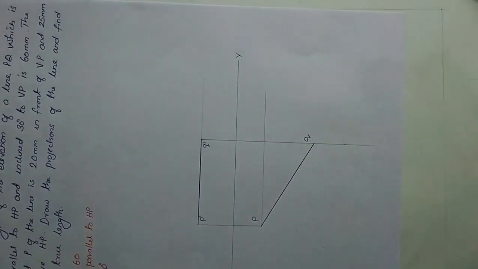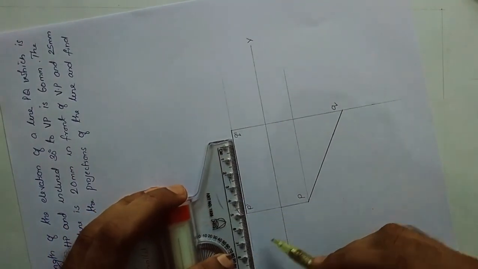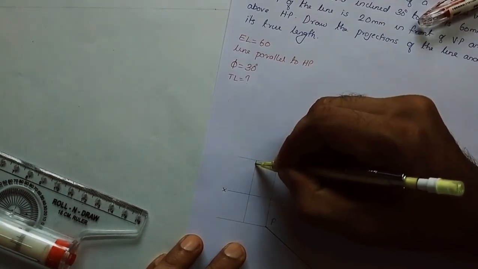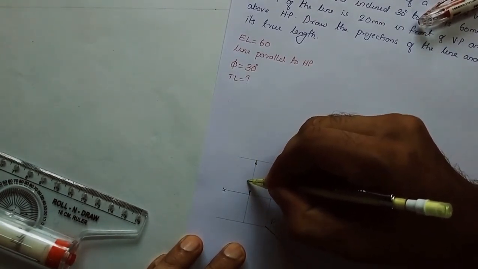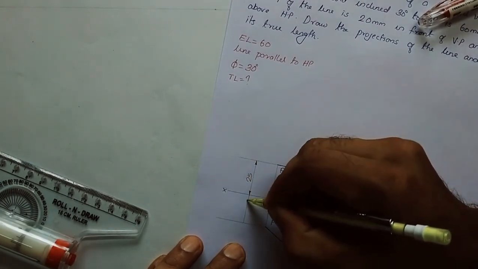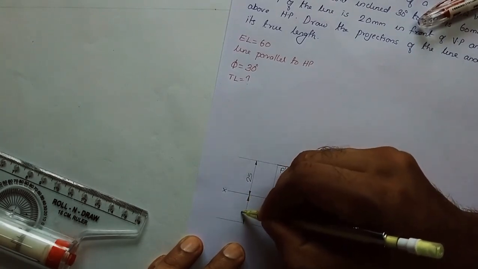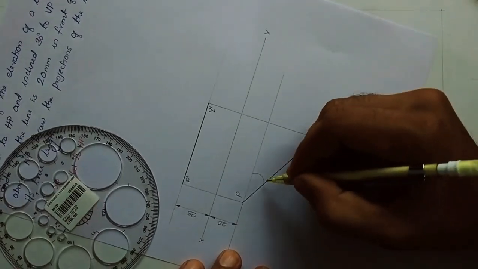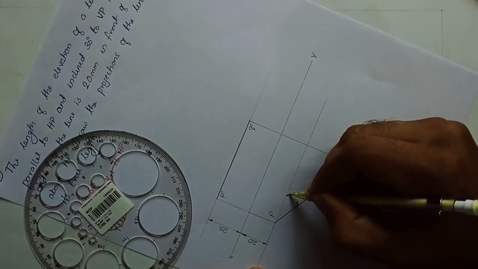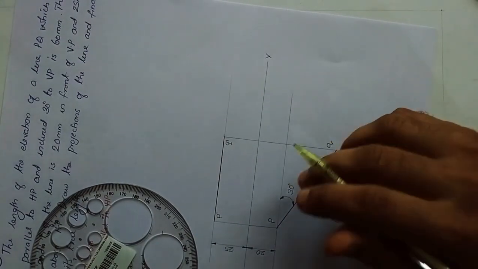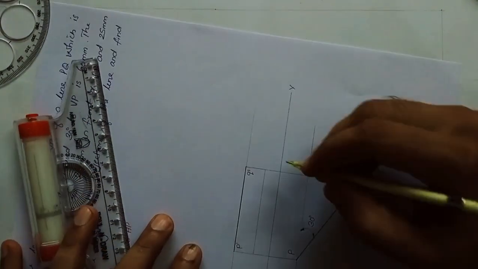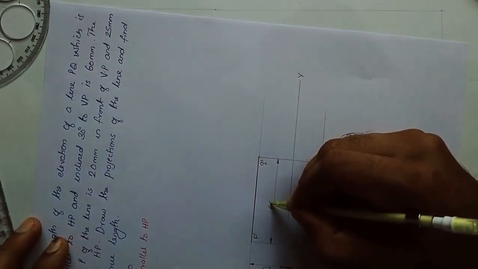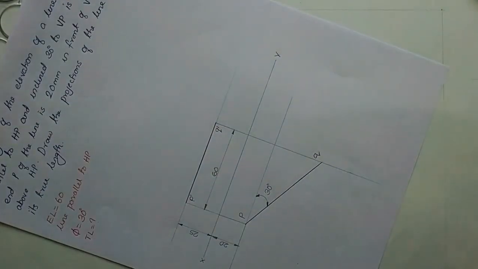Now we shall dimension the diagram. Now as a final step, we have to find out the true length of the line.